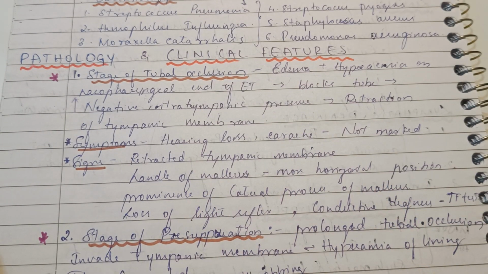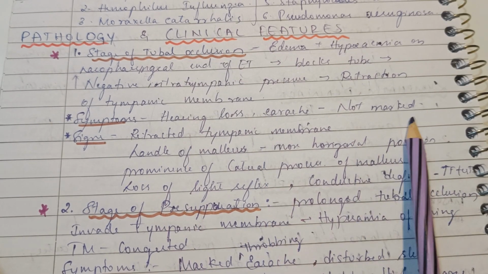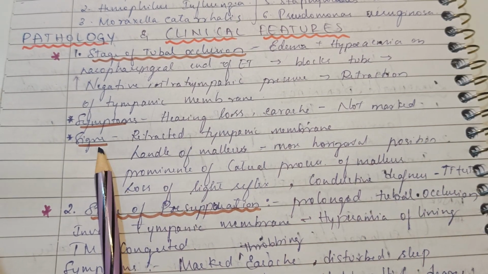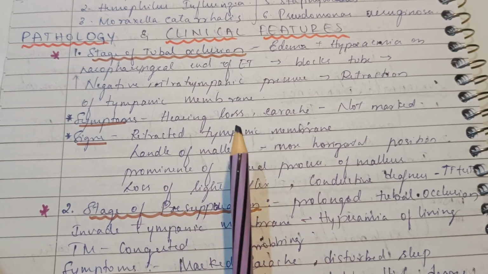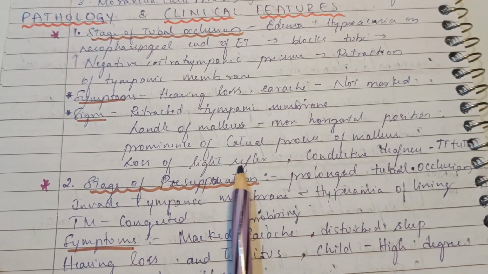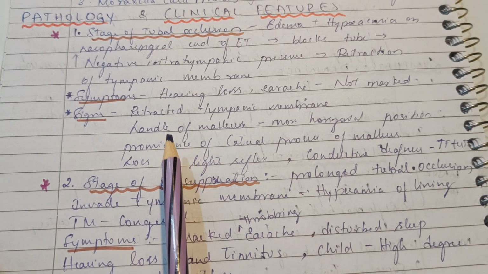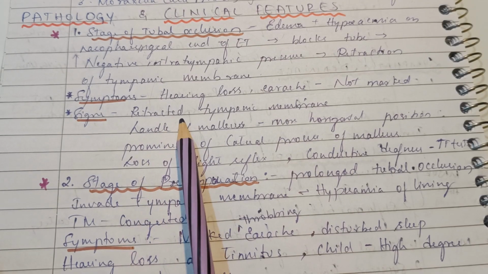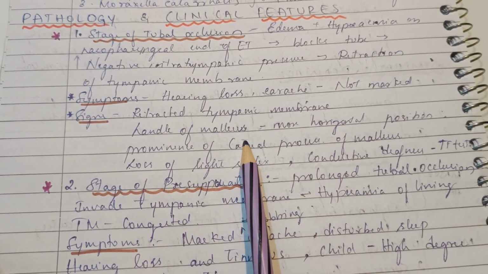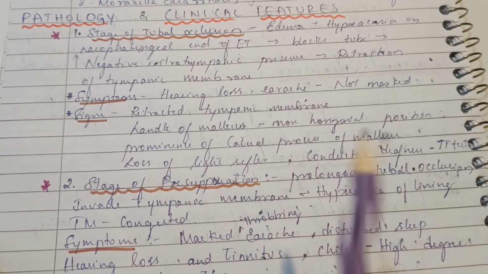So what are the symptoms of this stage? In each stage we have symptoms and signs. How do you know it is the stage of tubal occlusion? You will have hearing loss and earache, but it is not that marked. Signs are a retracted tympanic membrane, handle of malleus in a more horizontal position, prominence of the lateral process of malleus, loss of light reflex and conductive deafness. These four points you must remember: retracted tympanic membrane, handle of malleus in a more horizontal position, prominence of lateral process of malleus, and loss of light reflex.